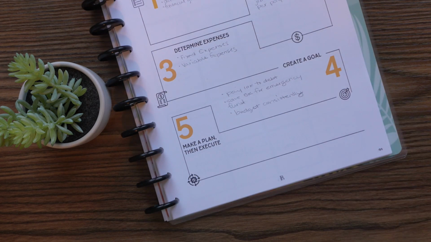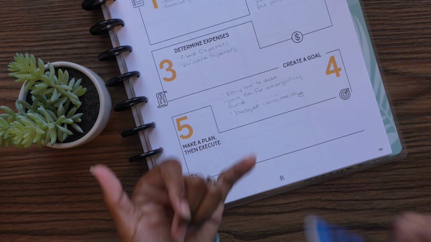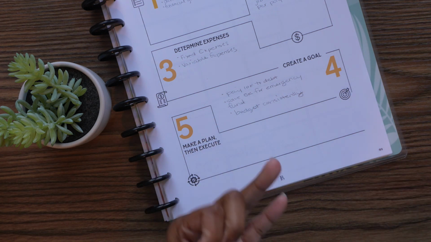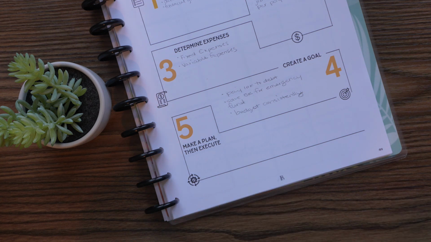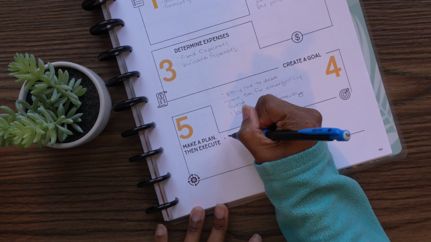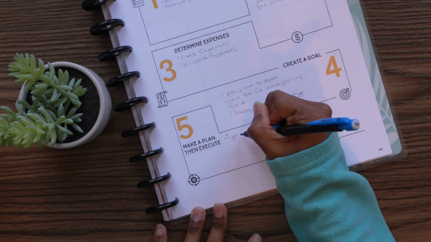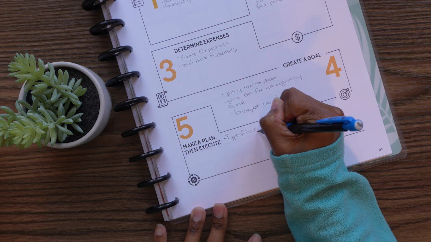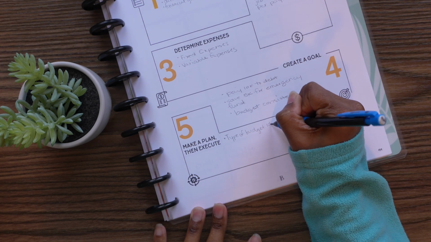All right. So then what is your plan? How are you going to execute it? So we talked about the different types of budgets. So have you determined what budget works for you? Are you a zero-based budget? Are you pay yourself first budgeter? Are you a 50-30-20 budgeter? Thinking about your specific financial needs, financial circumstances will help you to identify what type of budget you are going to use. So type of budget identified.